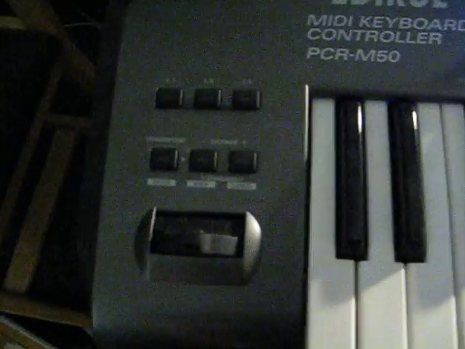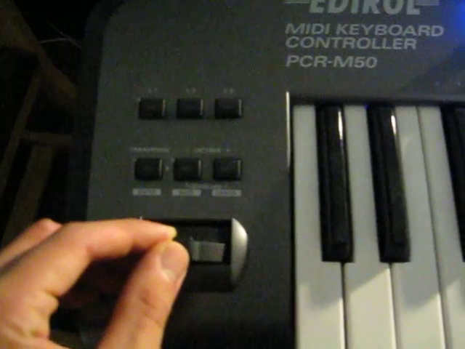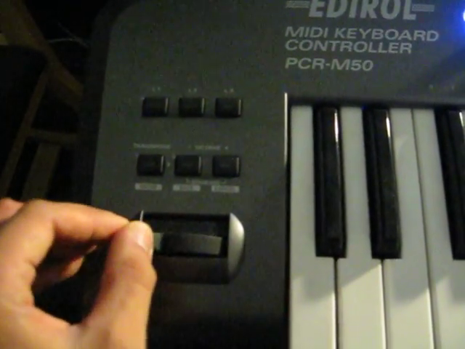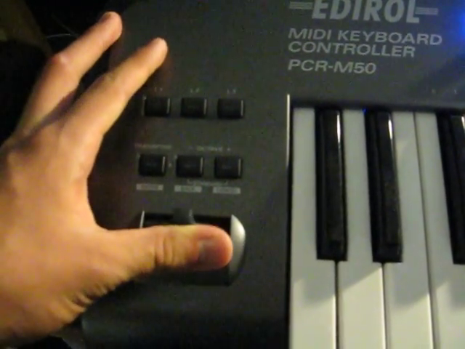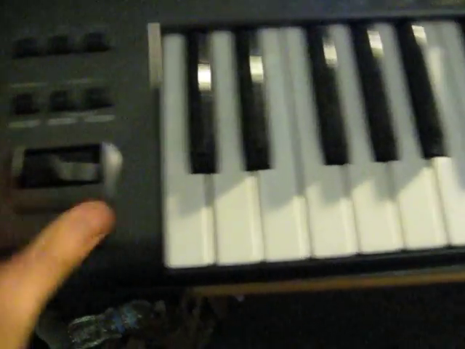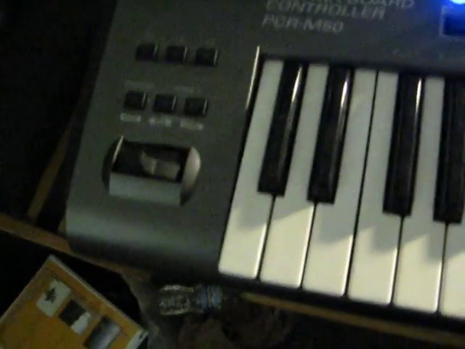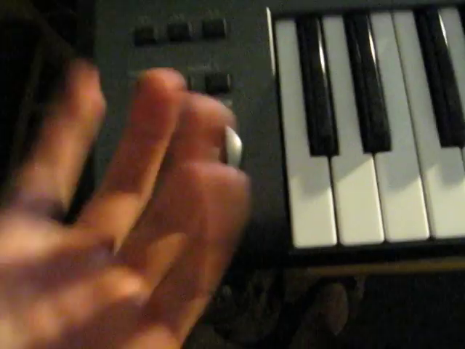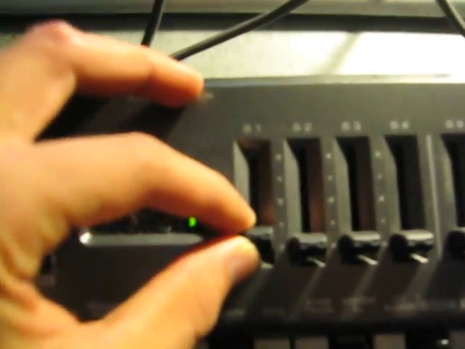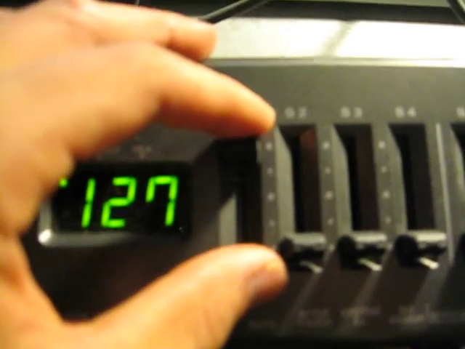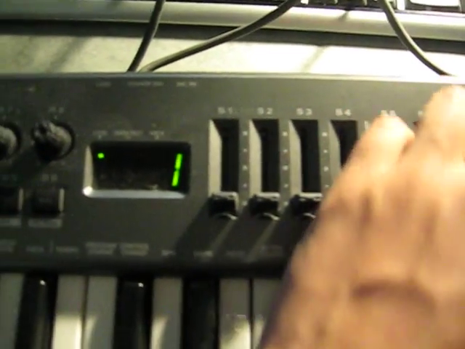Another important part of synthesizers are the pitch and mod wheels. Here you can alter the pitch left and right, and you can modulate the sound. This is important: this is only one way of changing pitch. Sometimes they have pitch controls that slide like this. These controls do not control the pitch. They're actually sliders for controlling specific Midi components, which I'll explain later.